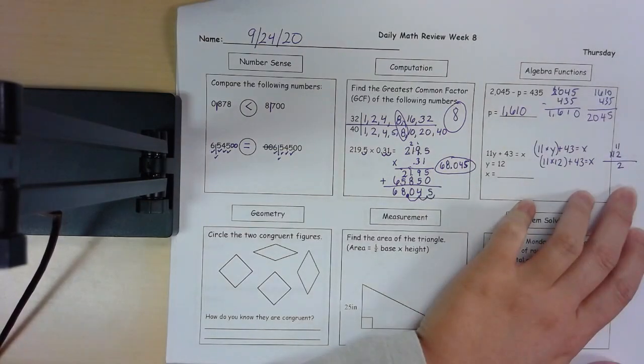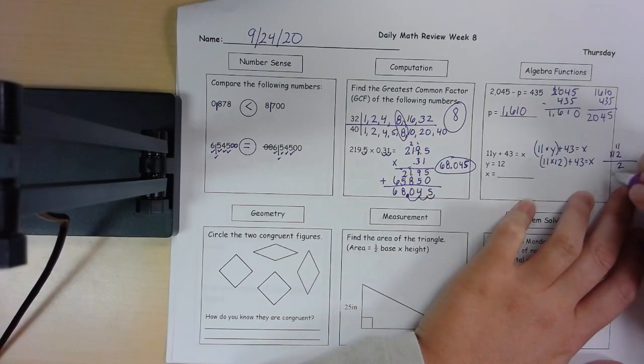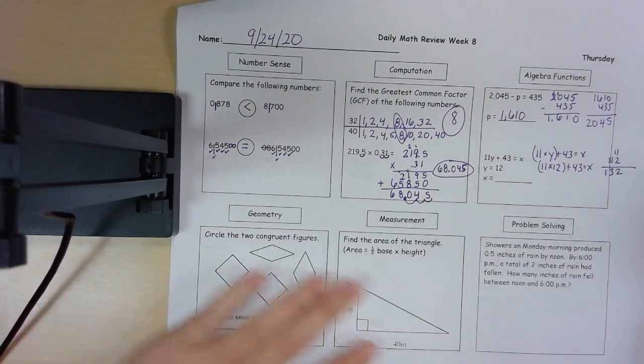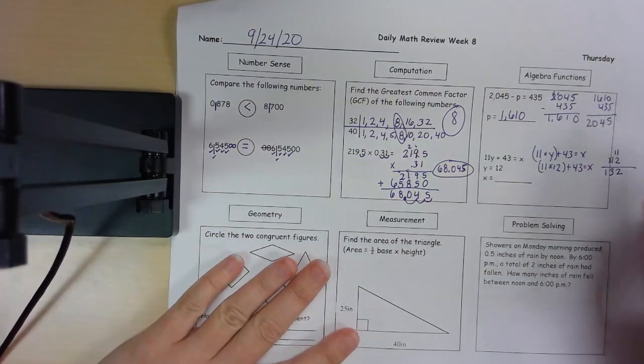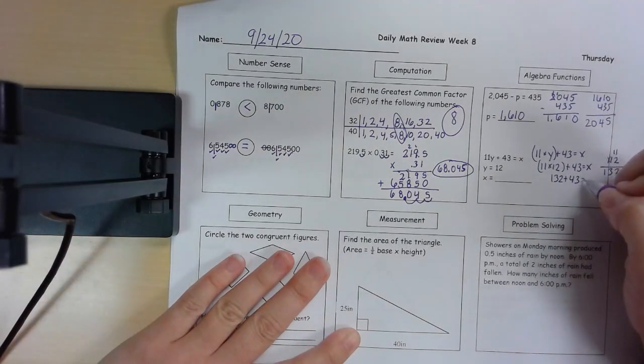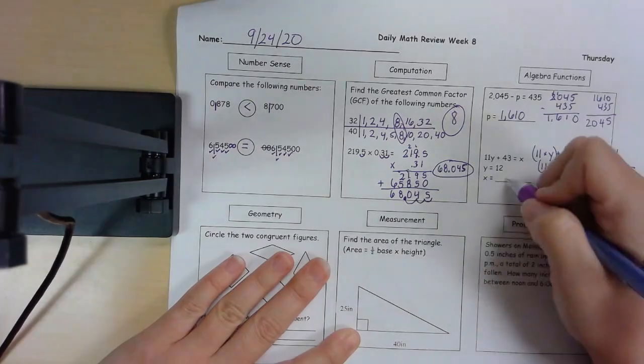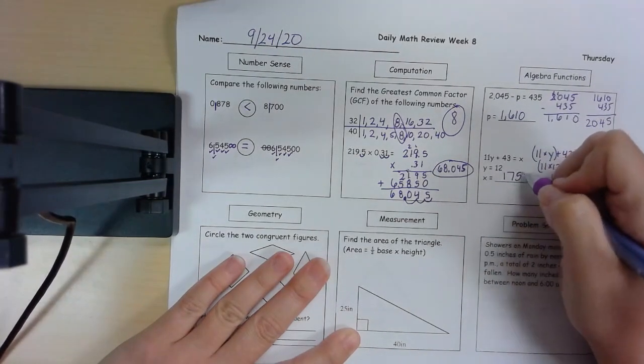This might be a fact that you actually know, because you're supposed to know your math facts from 0 to 12. So 11 times 12 is actually 132. So now I need to take 132 and add 43. And I know that 132 plus 43 is 175.